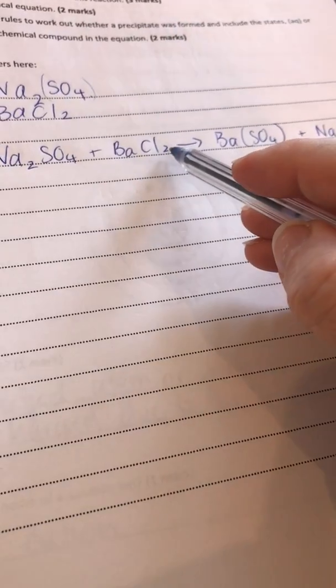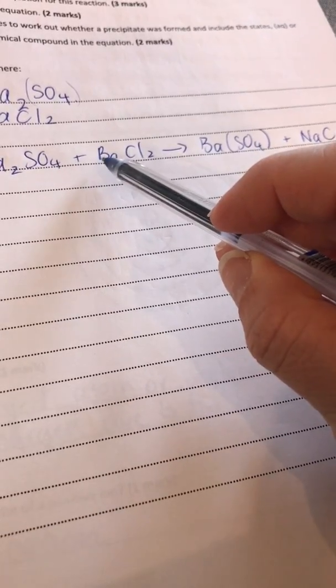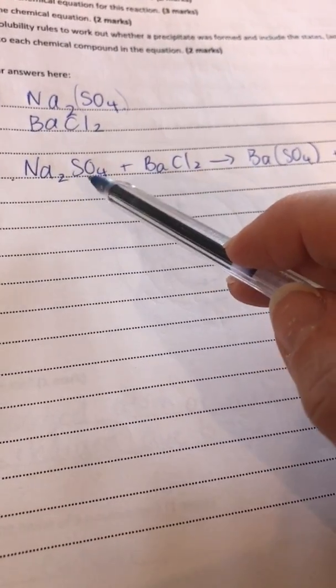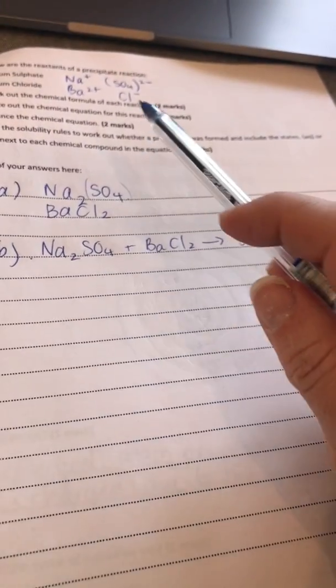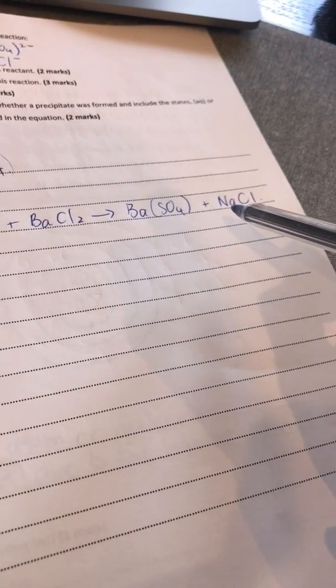Notice that I didn't take the 2 over to here, because that 2 is there because it's with barium. Same with the sodium, the 2 is there because it's with sulfate. We had to fix it because of the charges. So I left that 2 in that one, and I just took the actual element. Right, then I would check my formula.